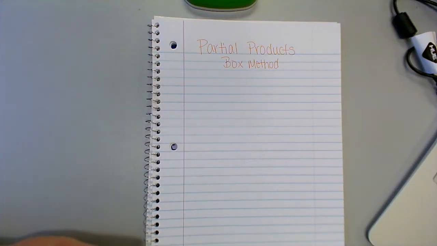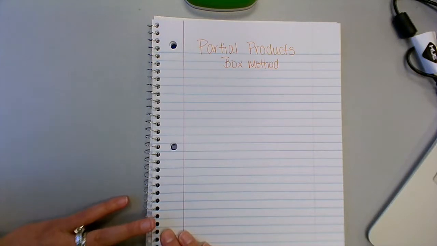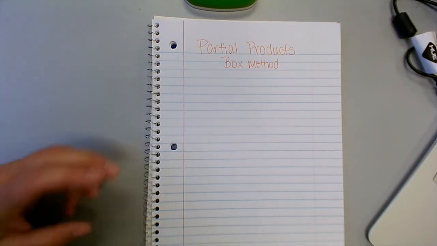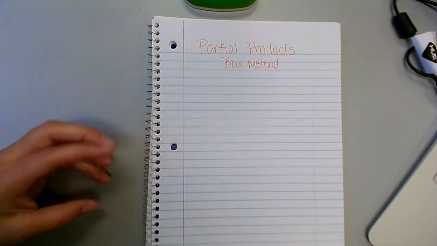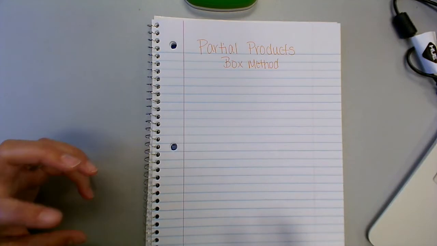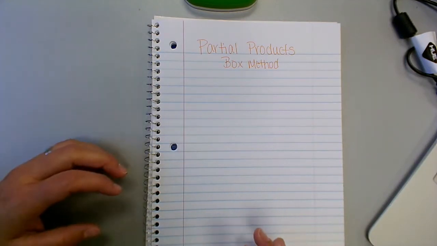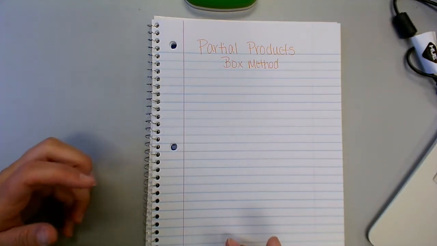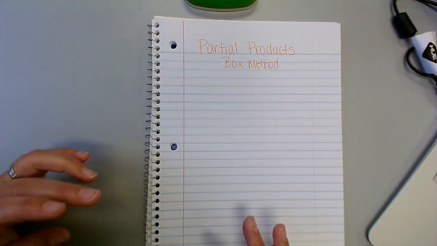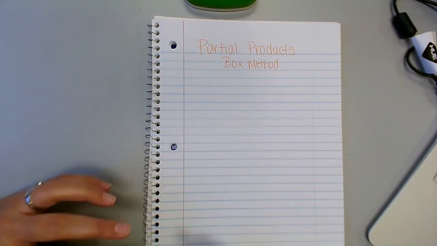Today in class, we talked about multiplying using partial products. You guys are probably used to learning the traditional algorithm or traditional method of multiplying, which is great. It works, and that's how I learned it as well. However, as I've taught math the past couple years, I've discovered that I really don't know as much about math as what I thought I did.